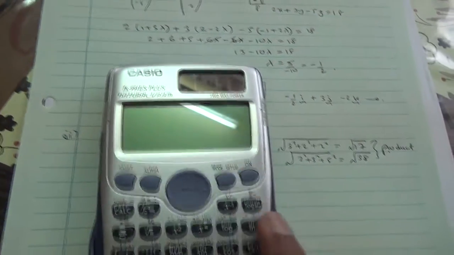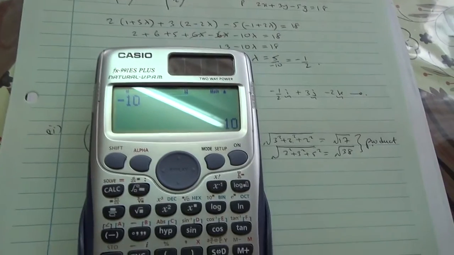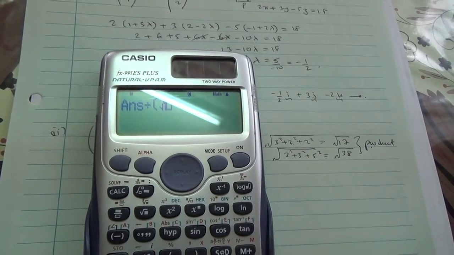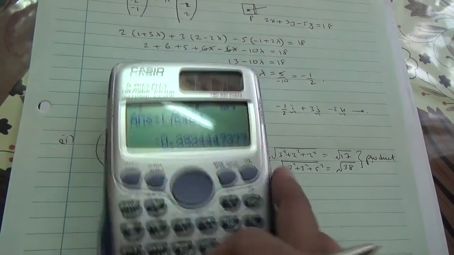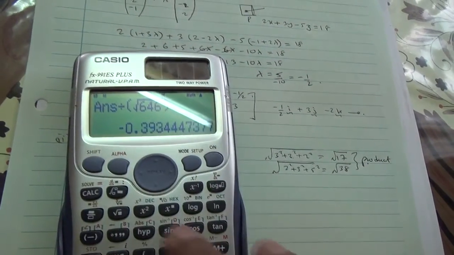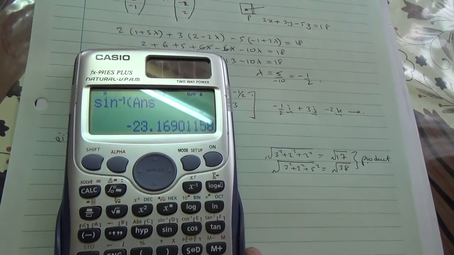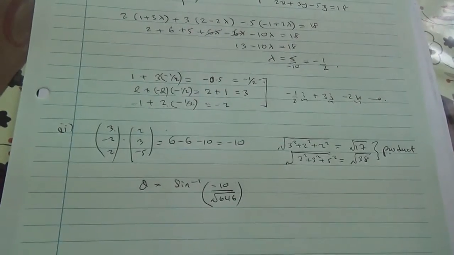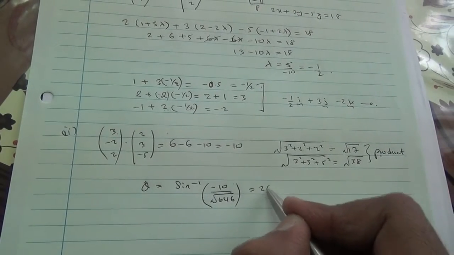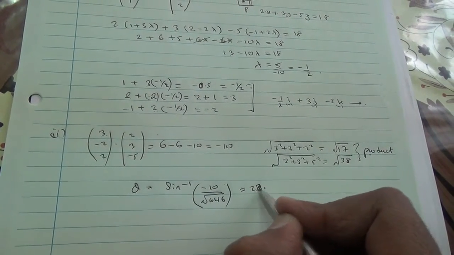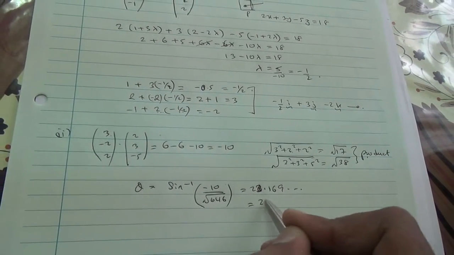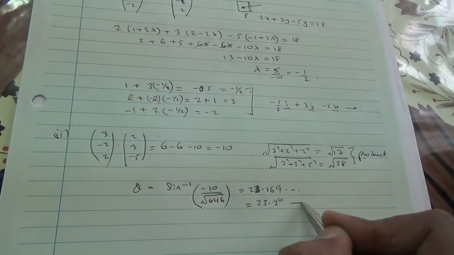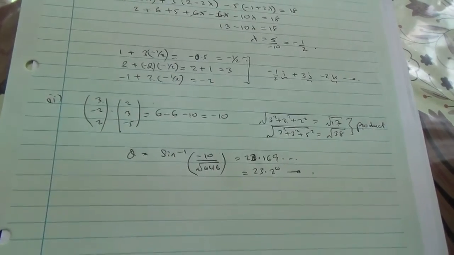Taking minus 10 all divided by root of 646, we get inverse sine, 23.169 and so on. So therefore the answer should be 23.2 degrees. Here we are. Now for the last part.